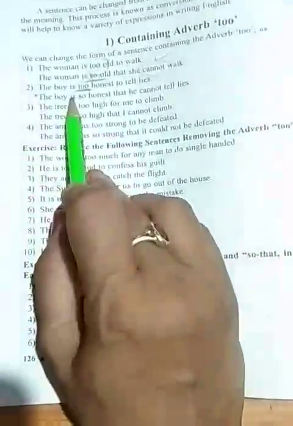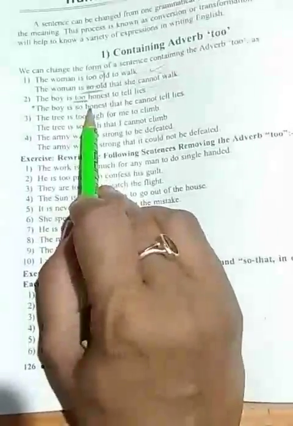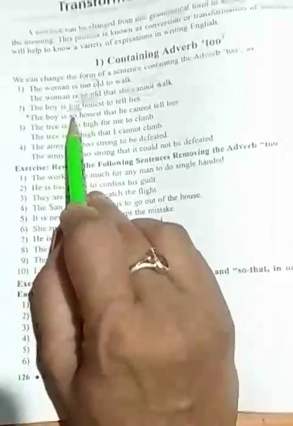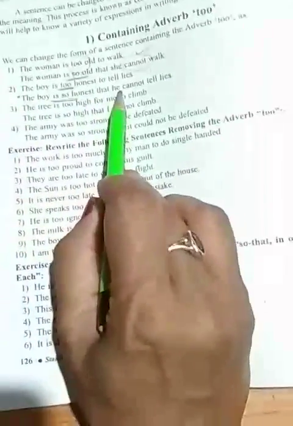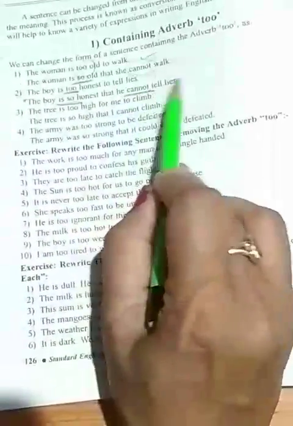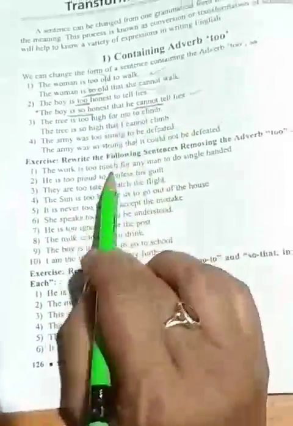The meaning remains the same, but the form changes: The boy is so honest that he cannot tell lies. This is a positive sentence and this is a negative sentence.